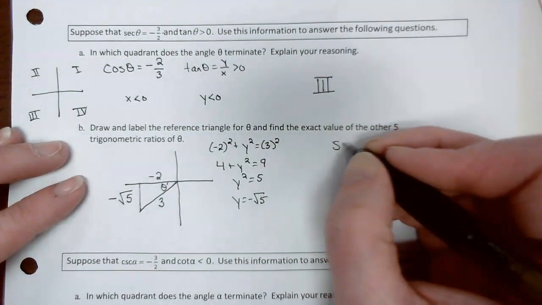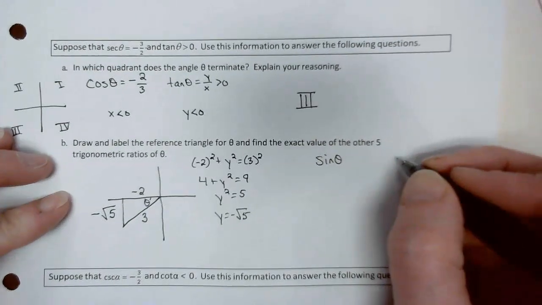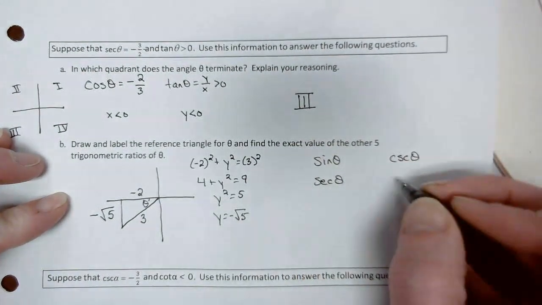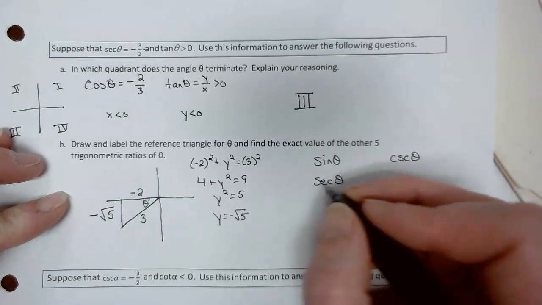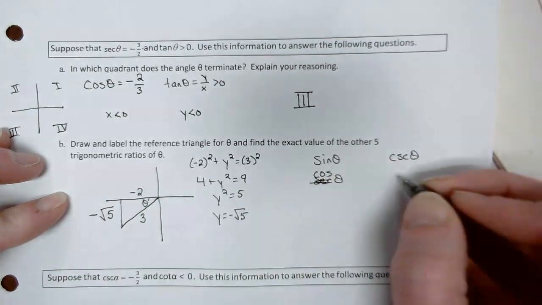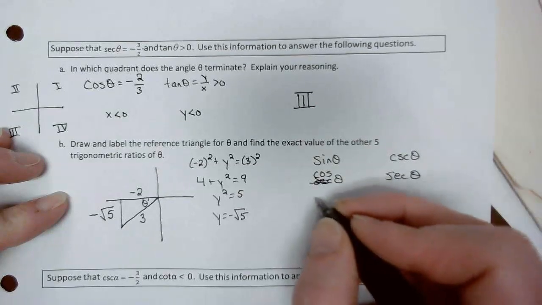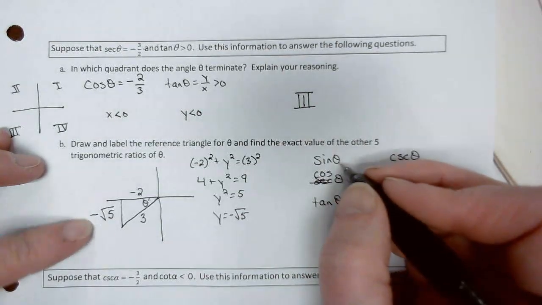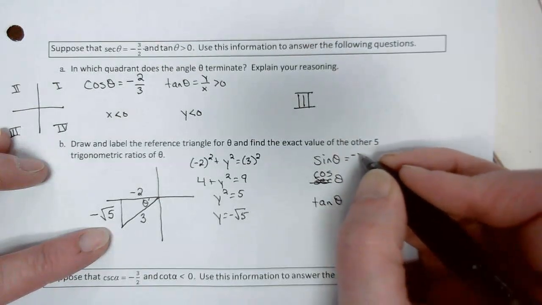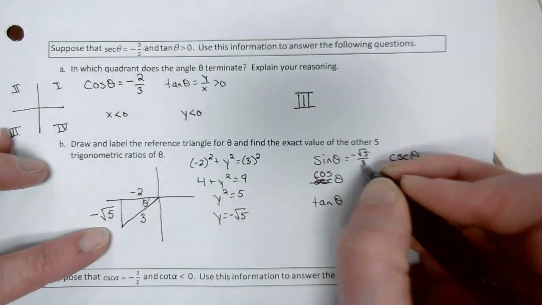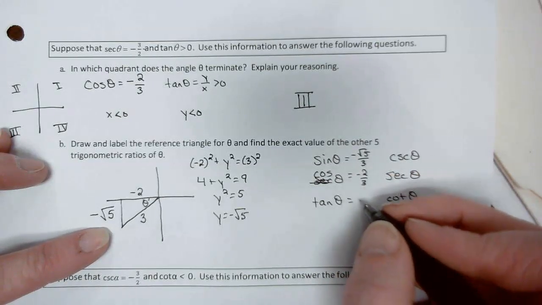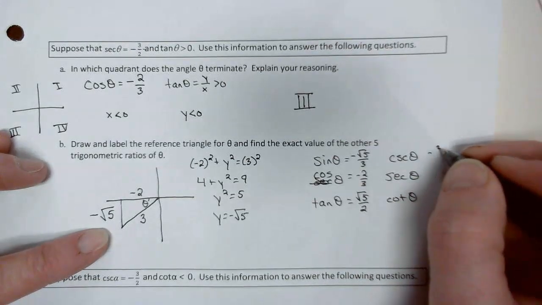Once I have that filled in, I can go back and fill in all 6 trig ratios. Whoops, switched up my order there. So sine is opposite over hypotenuse. Cosine is adjacent over hypotenuse. Tangent is opposite over adjacent. And flip for the reciprocals.